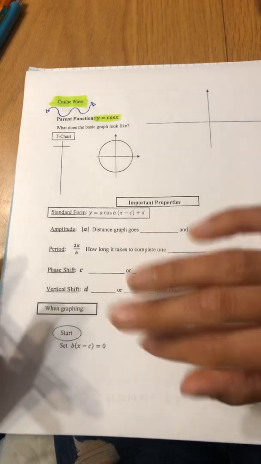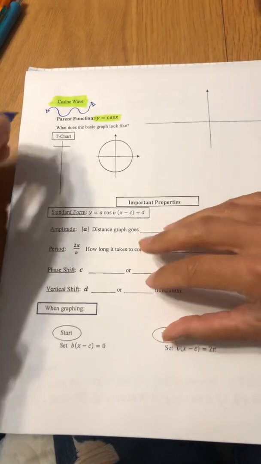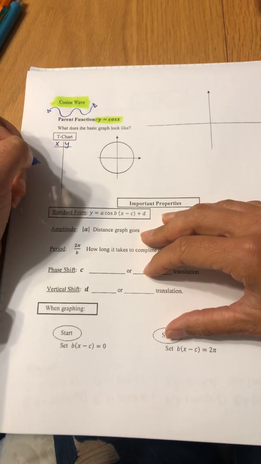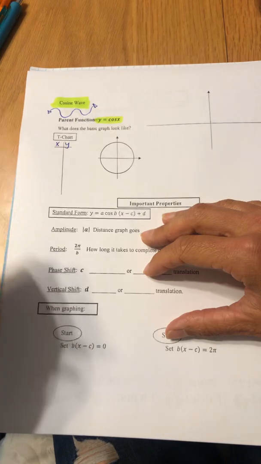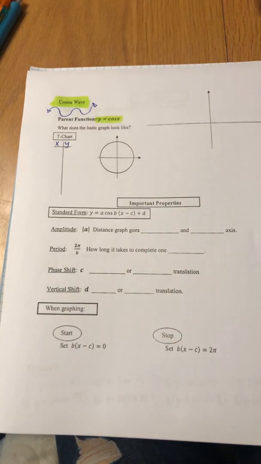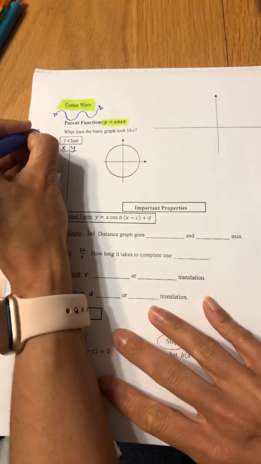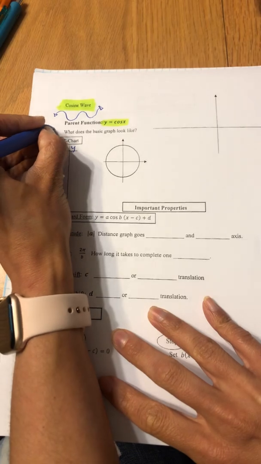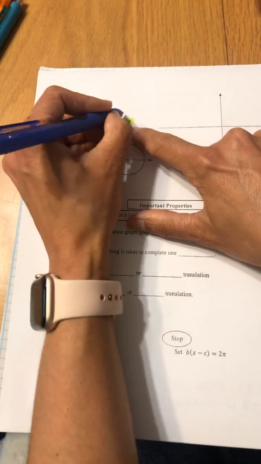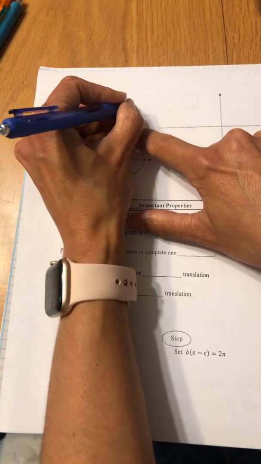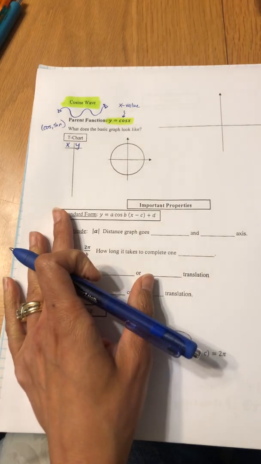Okay, so we still are going to be dealing with our t-chart. We still are going to be dealing with the unit circle. But remember how with the sine wave we were looking at the y values? That's because we were dealing with sine. In a graph, cosine is the x value and sine is the y value. Well, today we're dealing with cosine, so we're going to be looking at the x value of all those points on our unit circle.